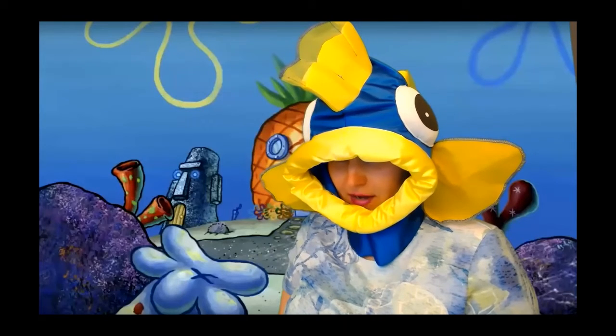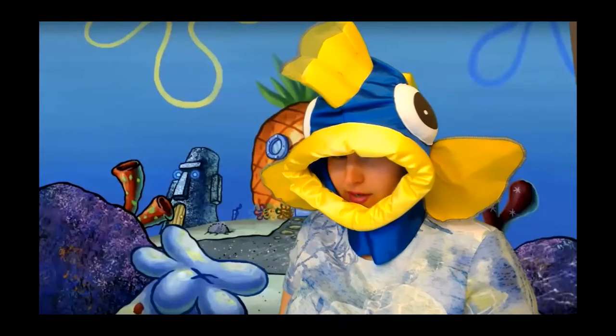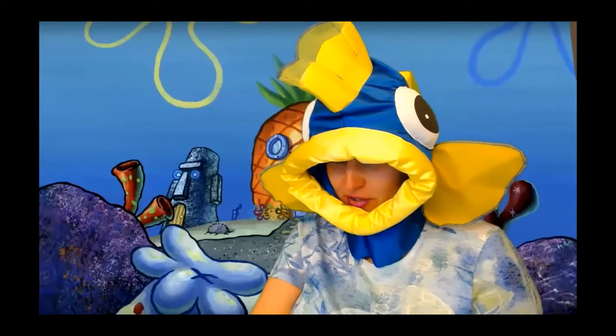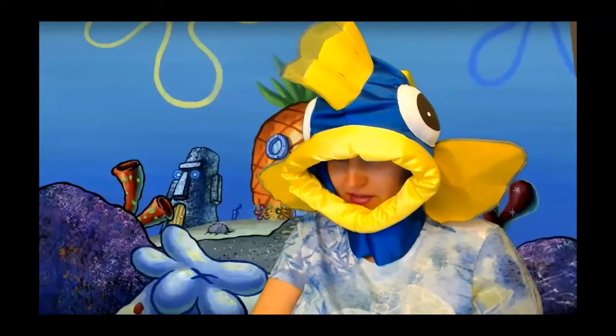Good day, microbiology fans. I'm a realistic fish head, and today we are going to be talking about applied microbiology. Let's turn your attention to the screen in the center of Bikini Bottom.